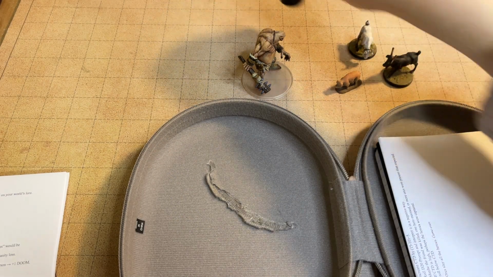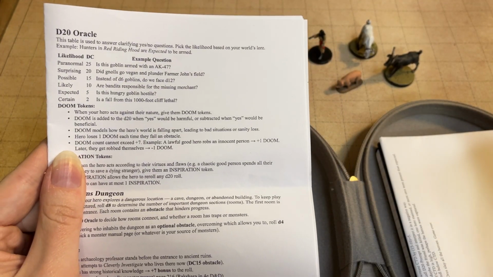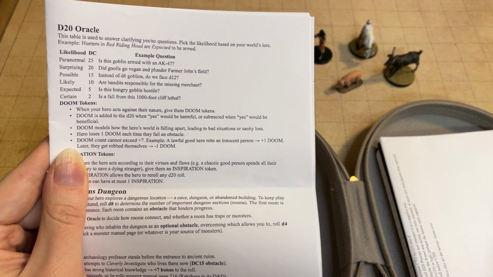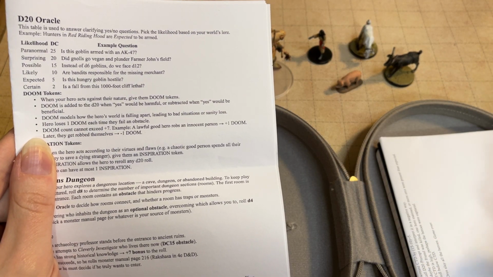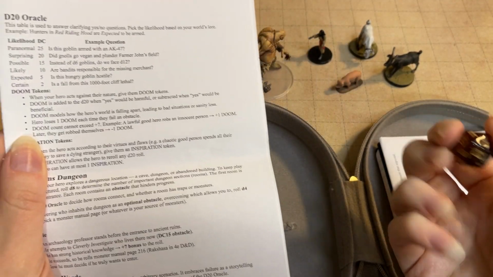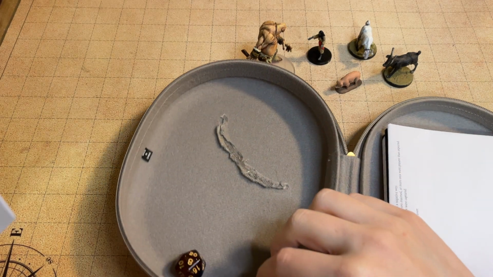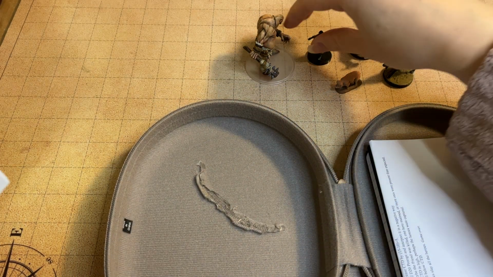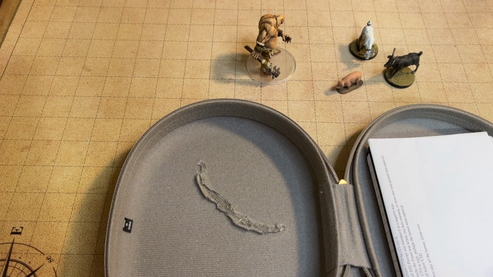Or maybe we have to ask first, because we use this oracle. We can't just decide this person does something. We have to use likelihood, which is based off common sense and the game world's laws. So will this villager run away to seek help? It is expected, so if you roll 5 or higher, then it will do that. We rolled, let me see, 8, so of course it will go away and call some help, maybe guards or other villagers to help with this threat, or maybe just hide somewhere.